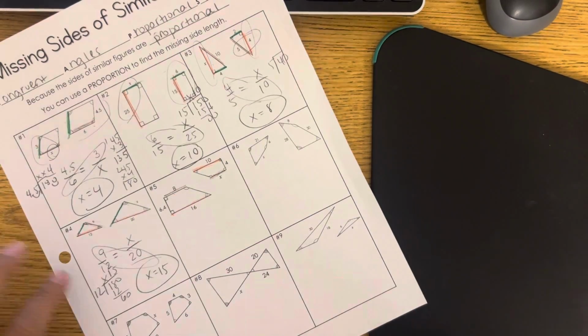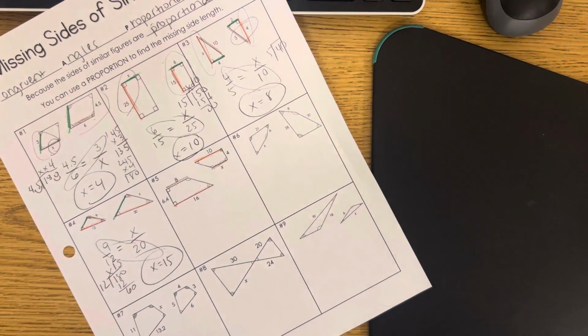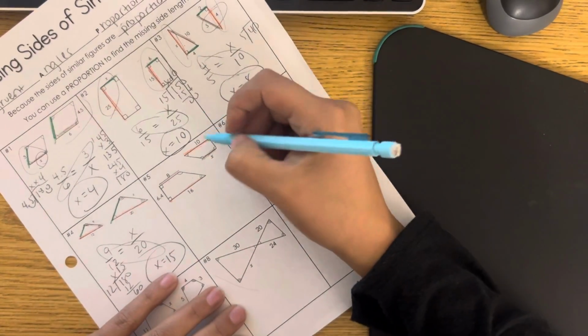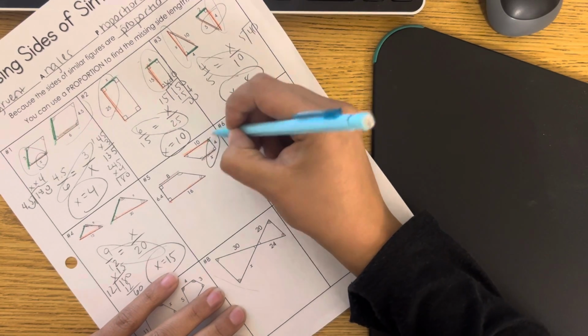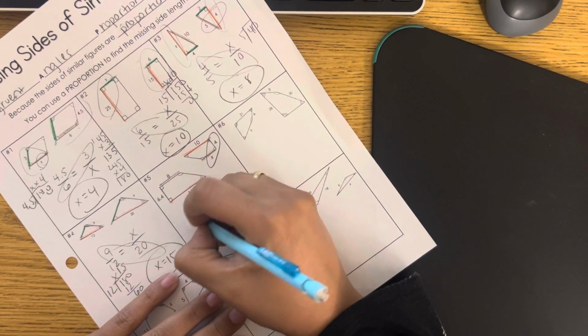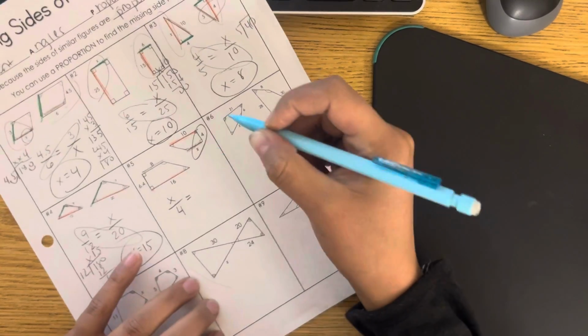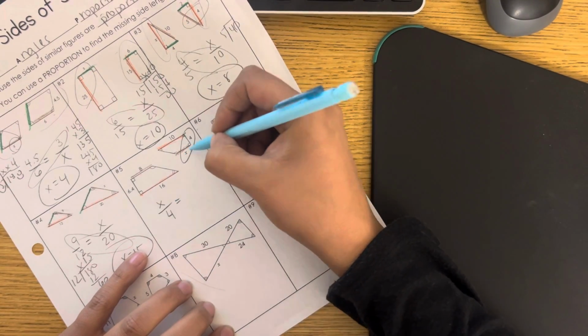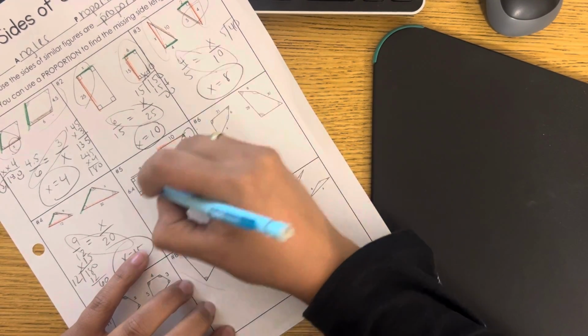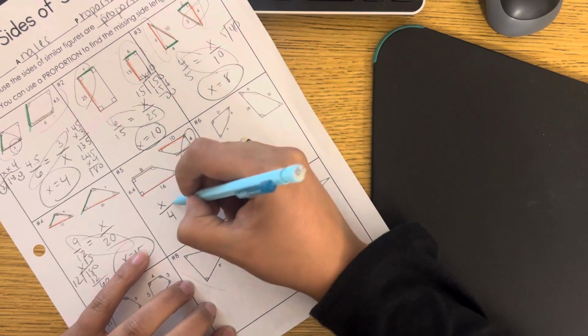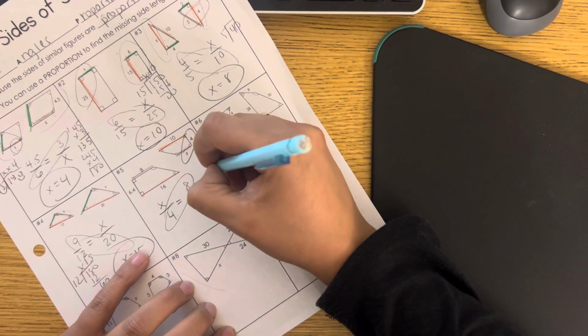All right, so for instance, this one, again, there are lots of ways to think about it. If I need x to be within my ratio, I'm going to just choose x over 4. And so x over 4, x corresponds to 8, and 4 corresponds to 6.4. And then I just cross multiply. 4 times 8 is 32.